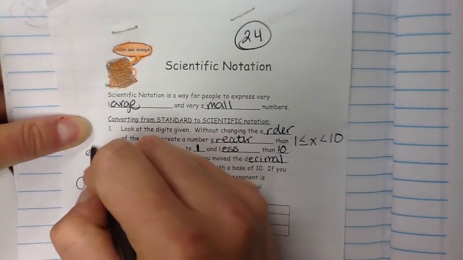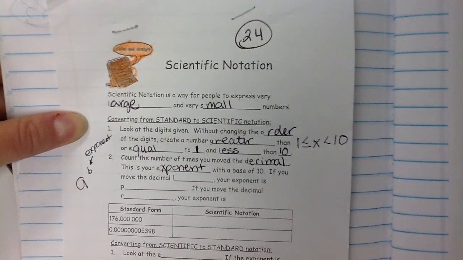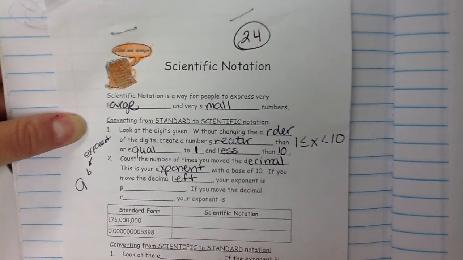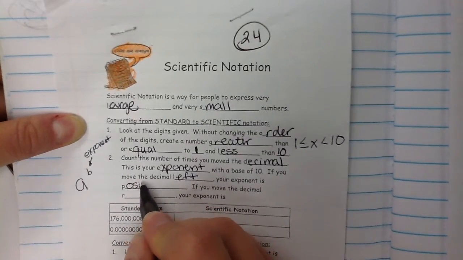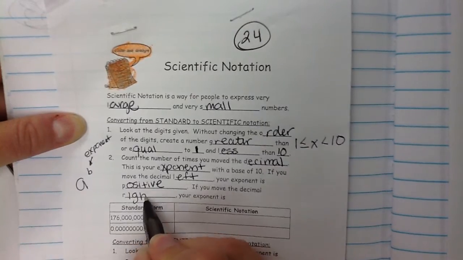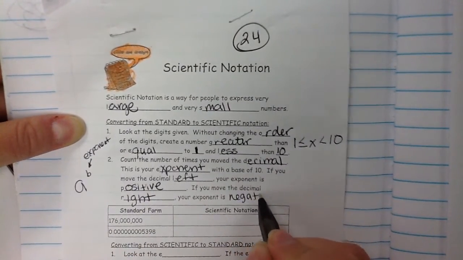So the number of times you move the decimal, that's equivalent to your exponent. If you move the decimal left, your exponent is positive. If you move the decimal to the right, your exponent is negative.